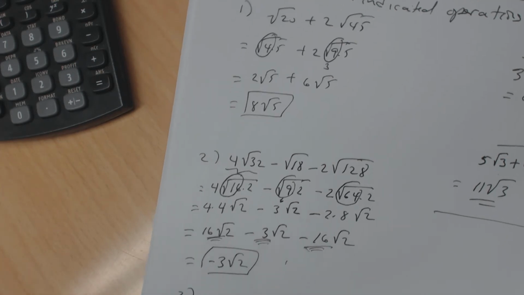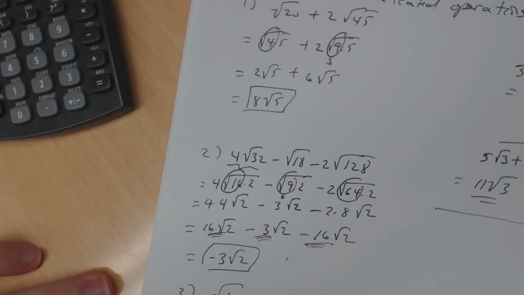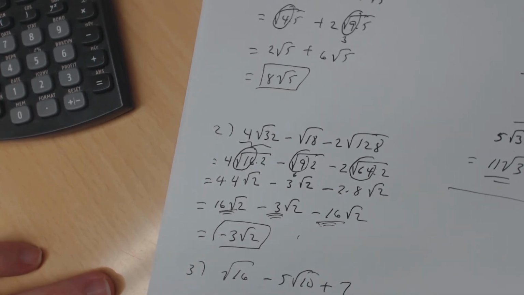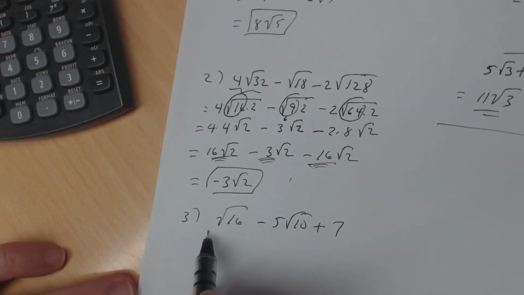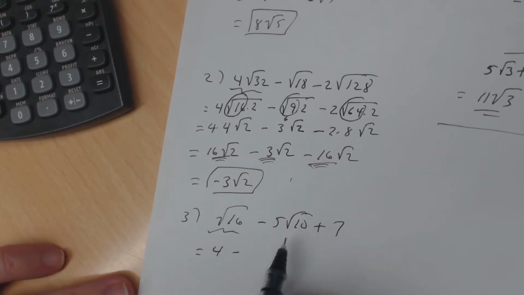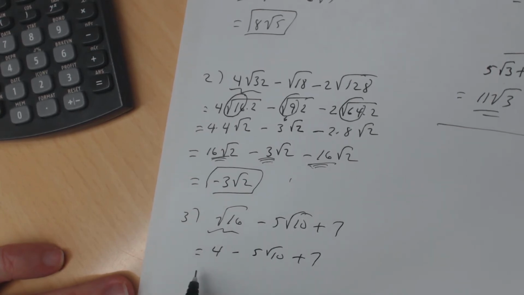All right, number 3. Suppose you had the square root of 16 minus 5 square root of 10 plus 7. All right, so the square root of 16, 16 is already a perfect square, so that's just going to be 4. So I get 4 minus, besides 1, there's no perfect square that goes into 10, so I get 5 square root of 10, and then plus 7. Combining like terms, the only terms I can combine here are the 4 and the 7, the constants. And so I get 11 minus 5 square root of 10.